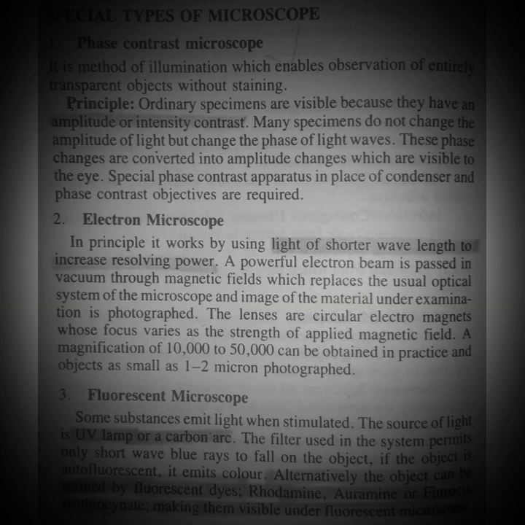Now last is the fluorescent microscope. In the fluorescent microscope we use a source of light like a UV lamp and carbon arc. Alternatively, the object can be stained by fluorescent dye. So in this microscopy, firstly we prepare a slide, and that slide contains the fluorescent dye. Examples of fluorescent dye are rhodamine, auramine, and fluorescein isothiocyanate. So these are used in the fluorescent microscope.